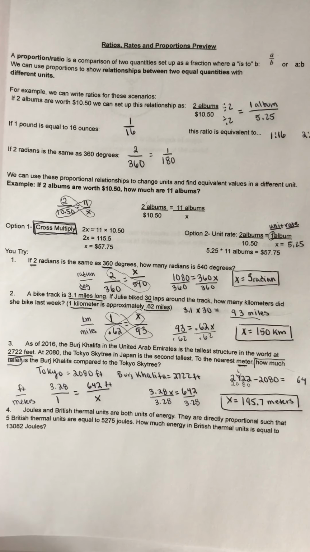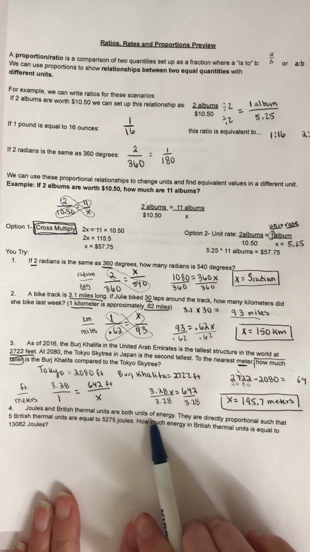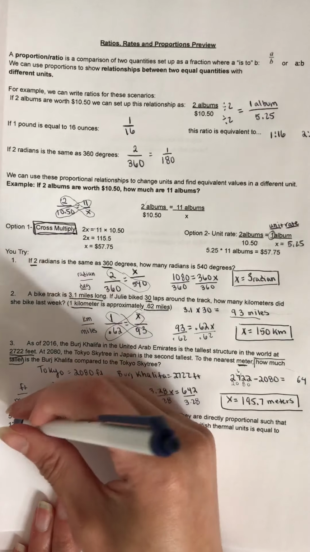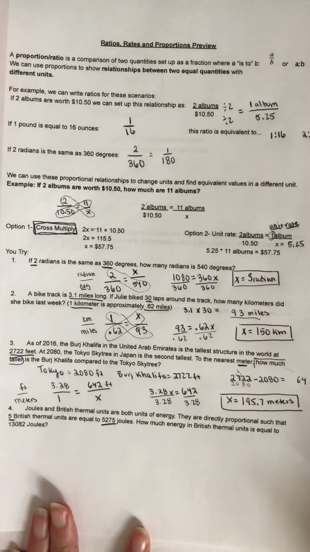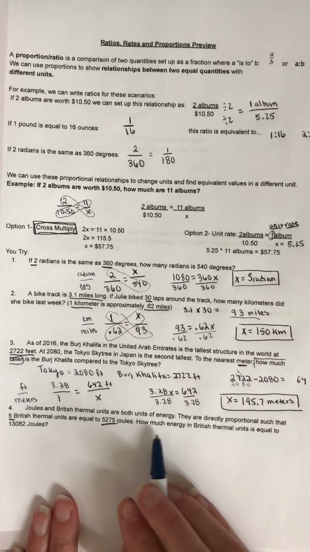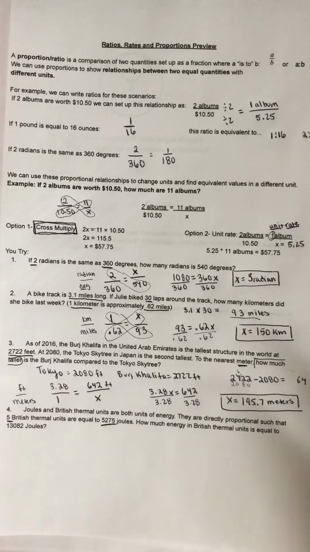All right, last one here. I lied, there's 3 more. And then you will be done. So joules and British thermal units are both units of energy. They are directly proportional such that 5 British thermal units is 5,275 joules. So we know this is the proportion that we're given. How much energy in thermal units is equal to 13,082 joules?